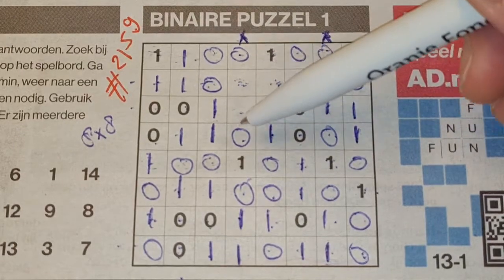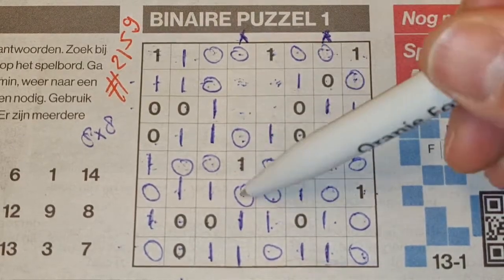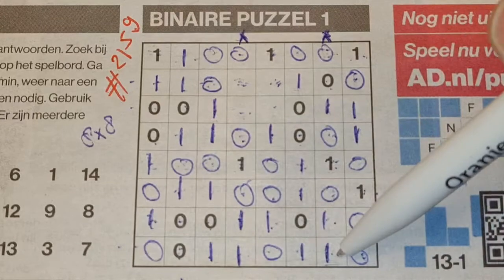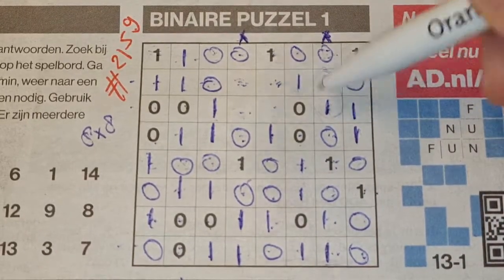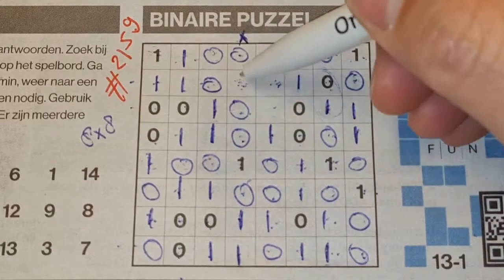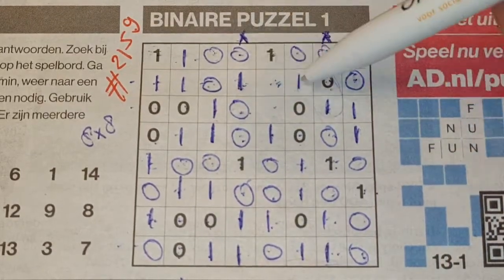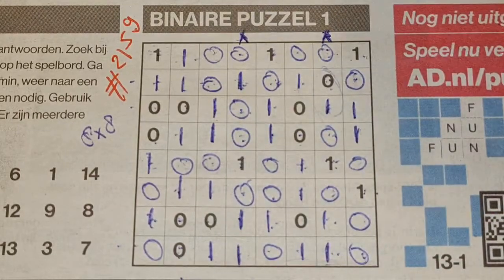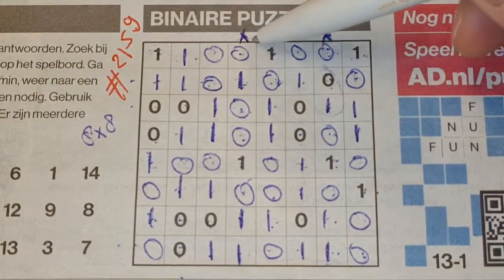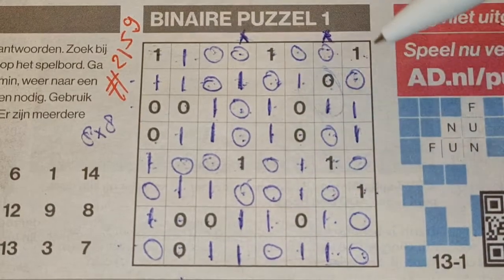Empty box, 0, 1 1, 1 1 1 1. Yes, so we need to switch those two digits. We have a 1 here, this should be a 0. We have 0 there, this should be a 1. Between two 1s comes a 0, between two 0s comes a 1. Finish in 5 minutes with one comparing of the columns.